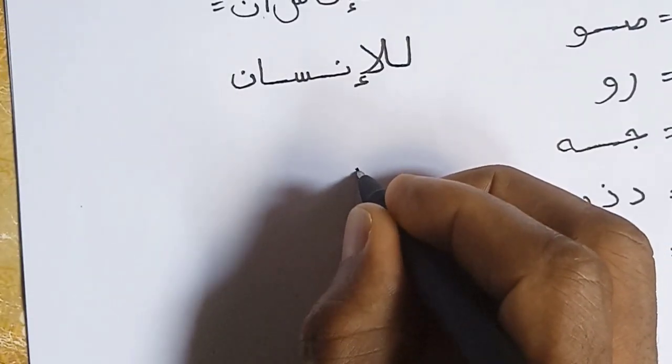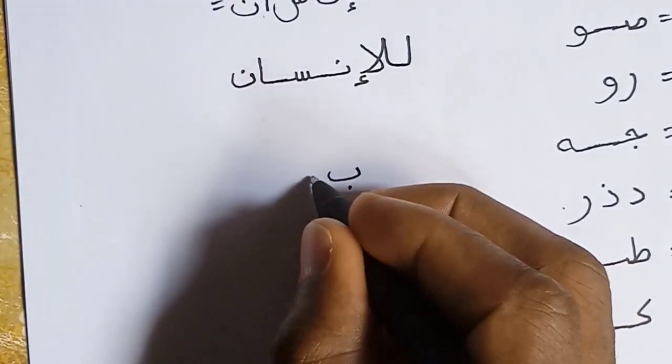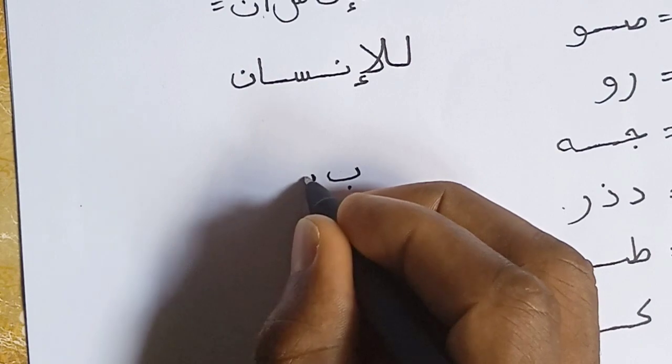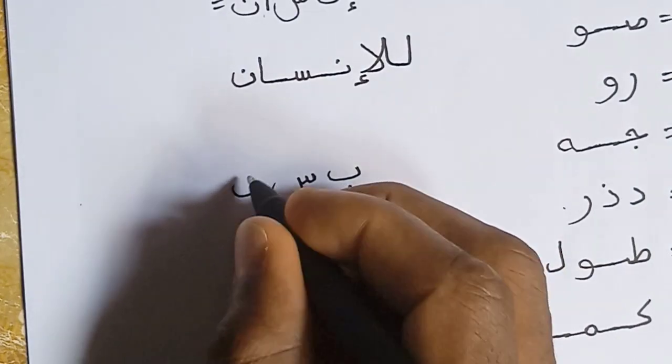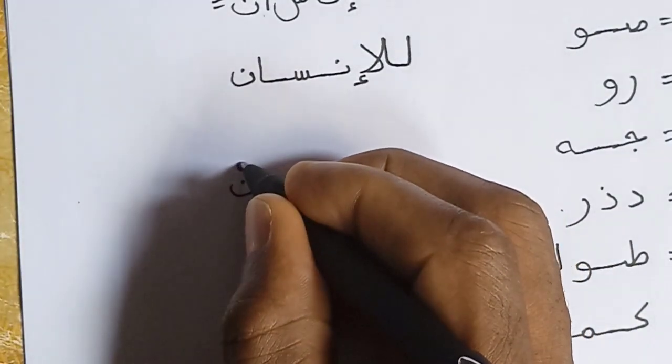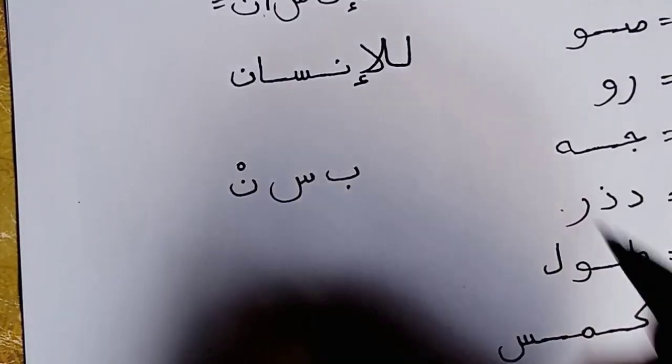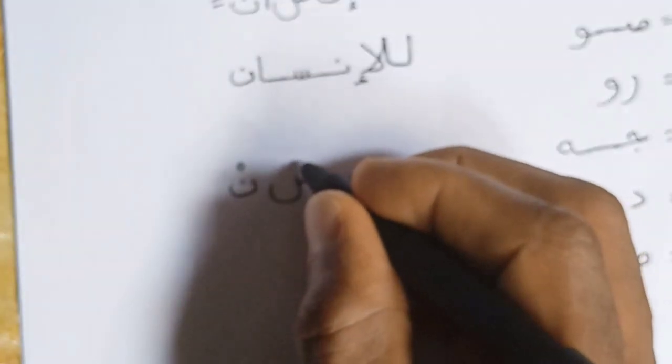So if I have ba, and I have, let's say, sin, then I have nun. In this case, we are having sound on all the letters. Let's give this a silent sound, sukun, and we give this a fatha sound.